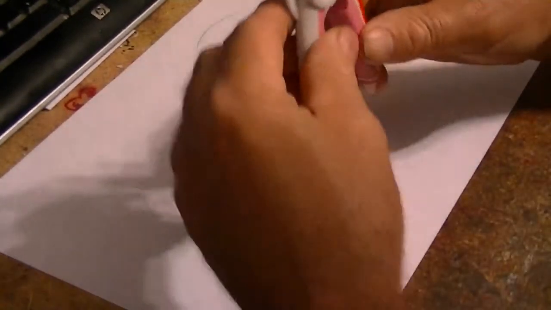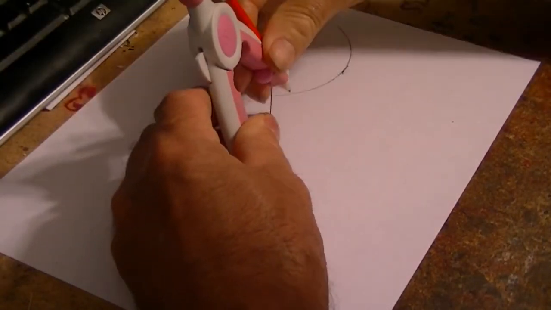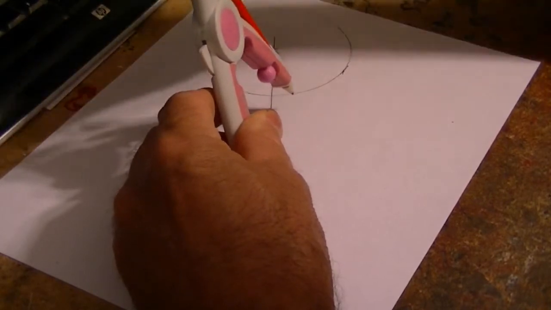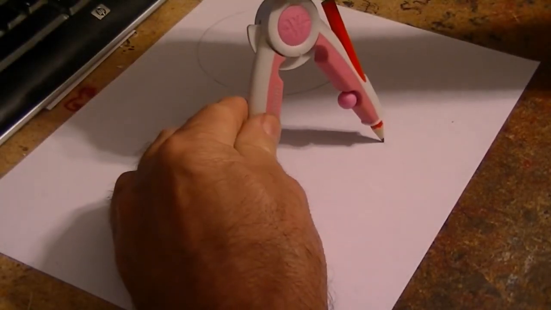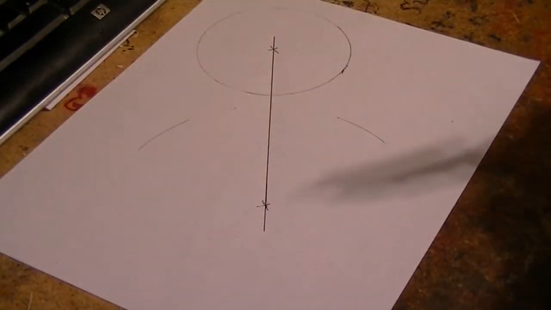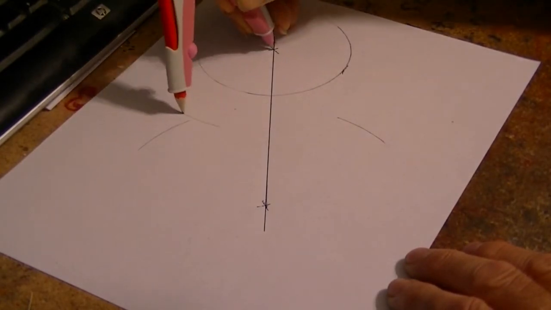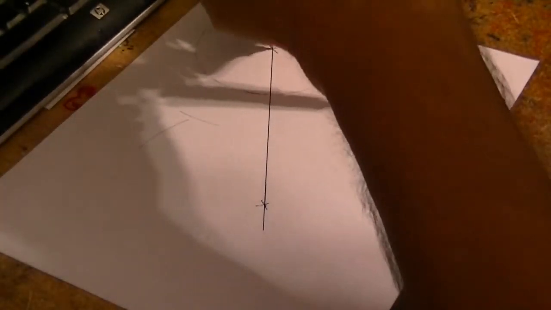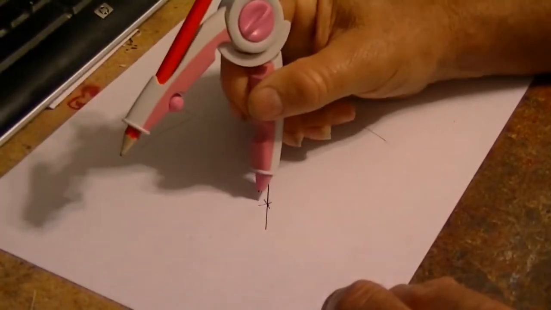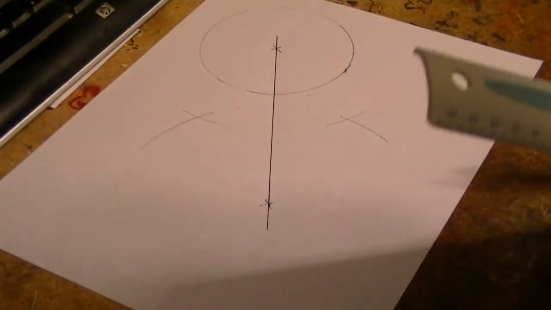Now we're back to the same thing that we've done in the previous video. We're going to bisect the line. So I want to make a circle that's more than half the length of the line. I draw an arc down here, an arc up here. I now do the same thing on the opposite side. It looks like I didn't draw the arc long enough. So let's see if we can refine that point. Okay. I now have my two arcs to draw the bisector.